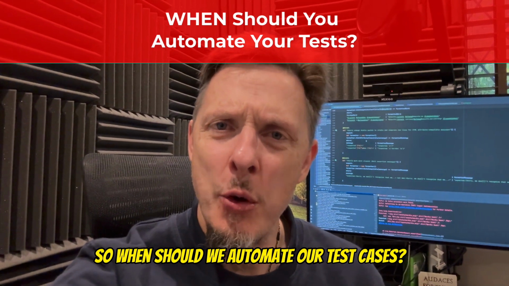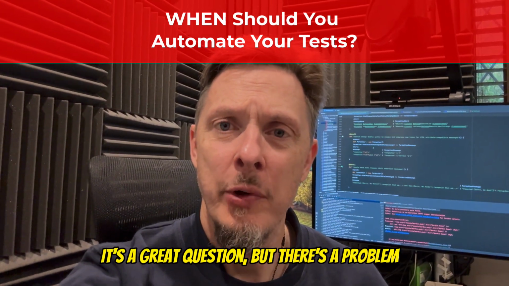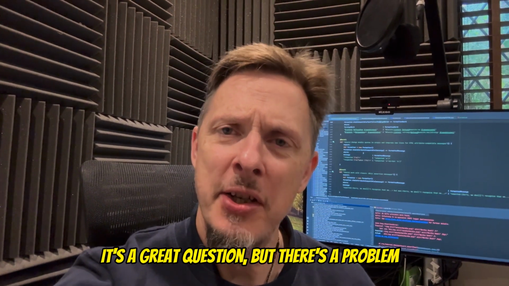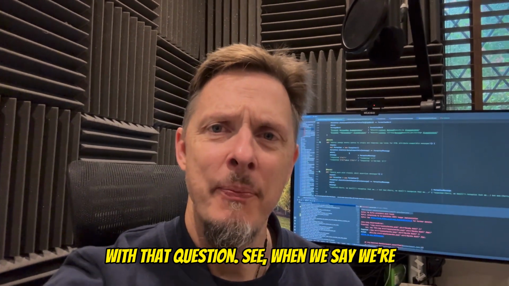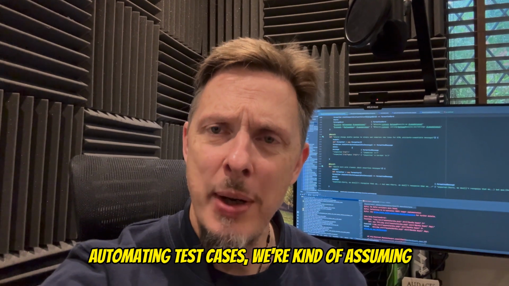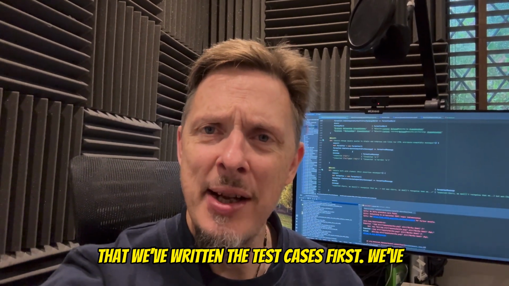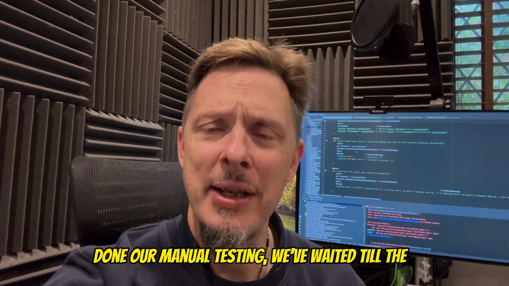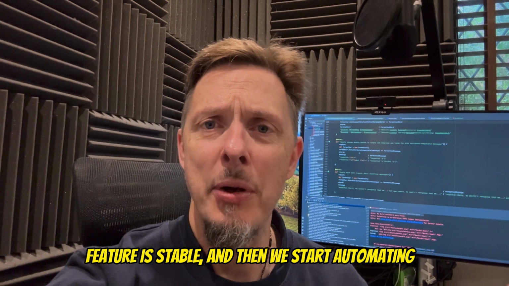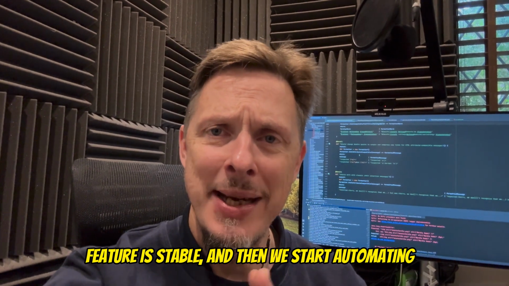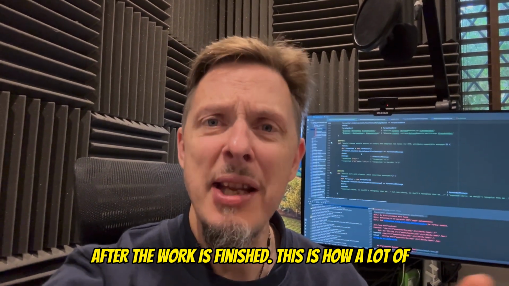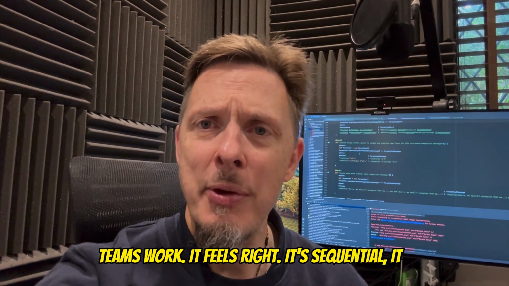So when should we automate our test cases? It's a great question, but there's a problem with that question. See, when we say we're automating test cases, we're kind of assuming that we've written the test cases first, we've done our manual testing, we've waited till the feature is stable, and then we start automating after the work is finished. And this is how a lot of teams work.